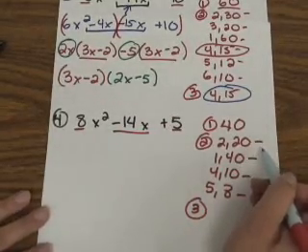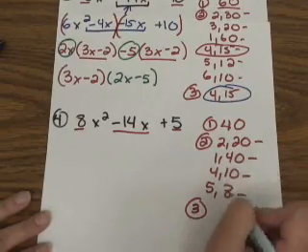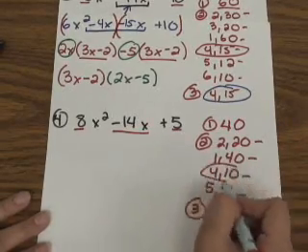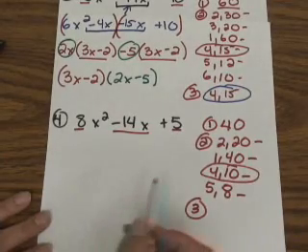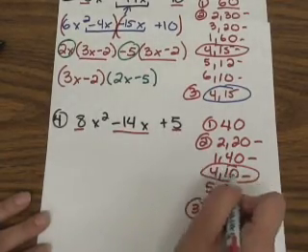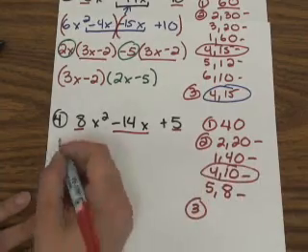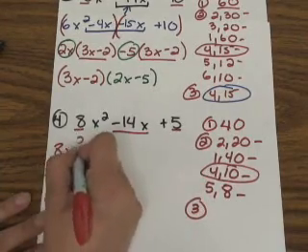Step 3 says to choose the combination that's going to give me the middle term of negative 14. Well, 2 and 20 is not going to give me 14, 1 and 40 is not, and neither is 5 and 8. But the combination of 4 and 10 will give me 14. The only way to get 14 is to add 4 and 10. That means 4 and 10 need to have the same signs.